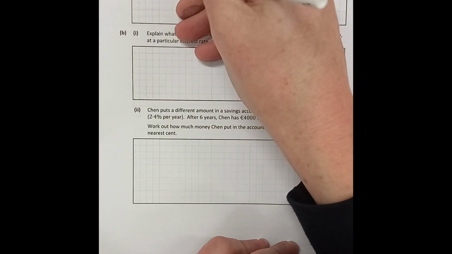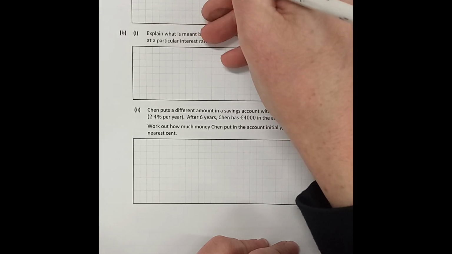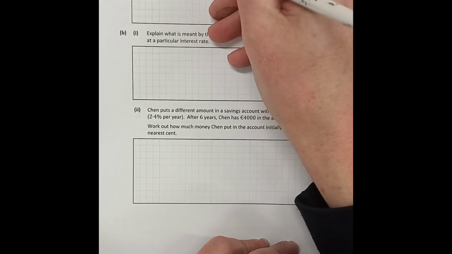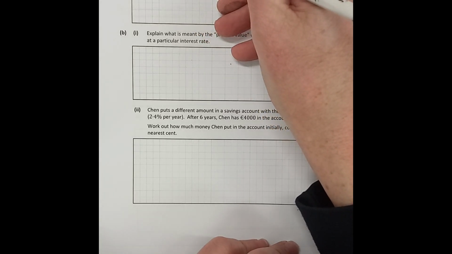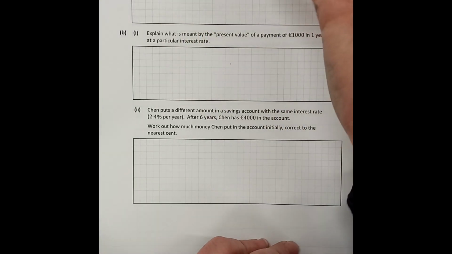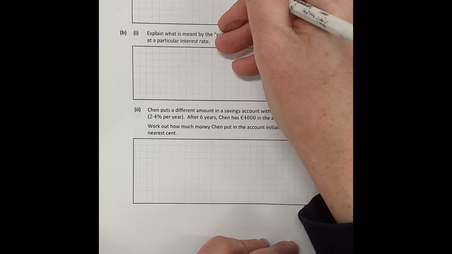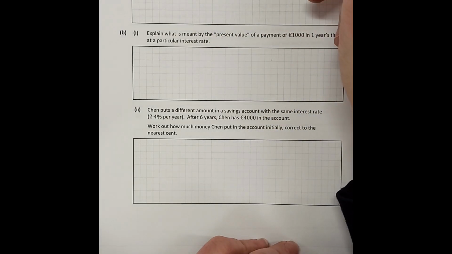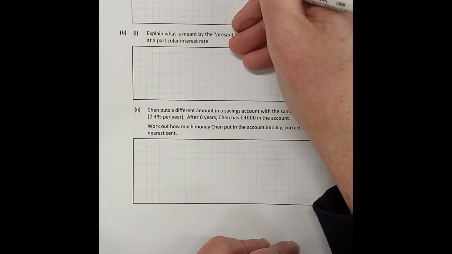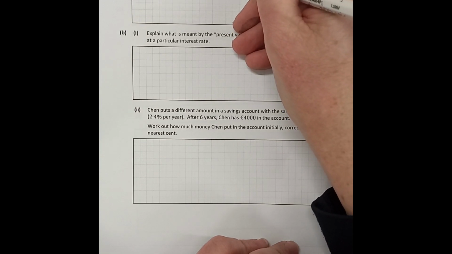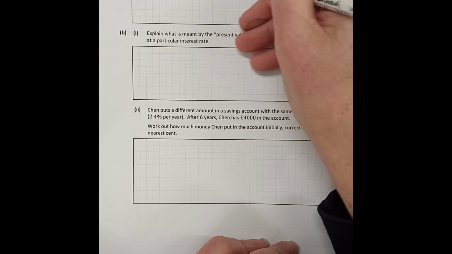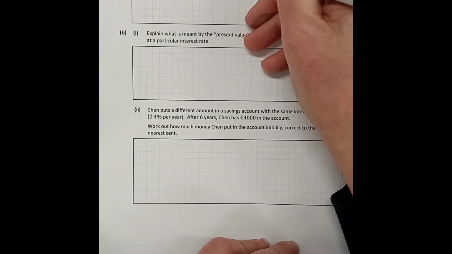Then obviously final amount is equal to principal, or starting amount, times 1 plus i to the power of t. So let's put in our numbers. Our final amount is going to be equal to 3,000 bracket 1 plus, we need i as a decimal, so 2.4% is 0.024, to the power of t, which is 5.